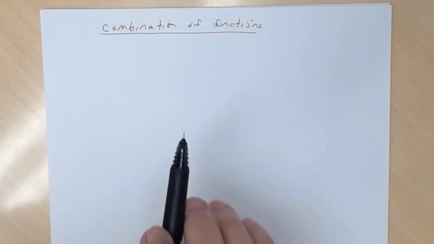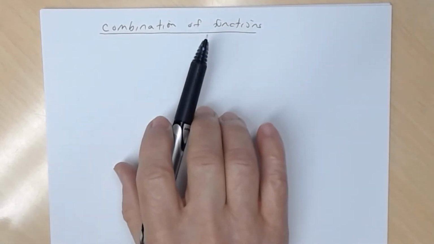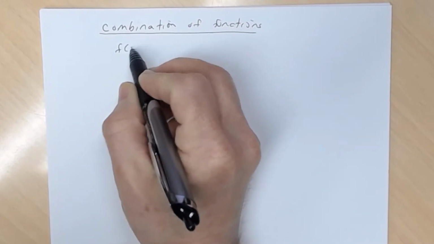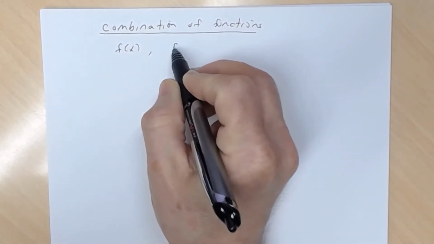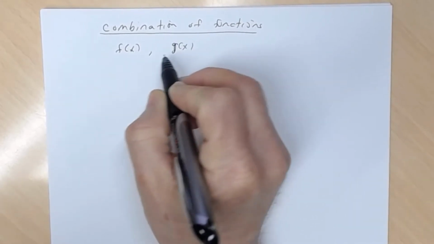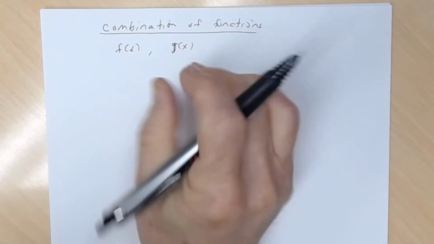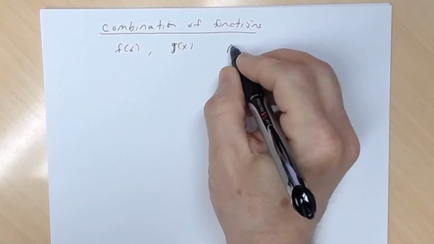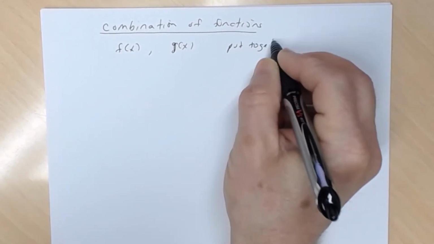This lesson focuses on combining functions. Now what that means is that you'll be given two functions. Let's say one function is called f of x and the other function is called, let's say, g of x. All right, so we have two functions. And basically when you're combining functions, we're putting two functions together.